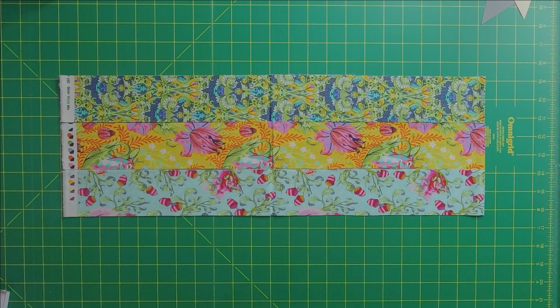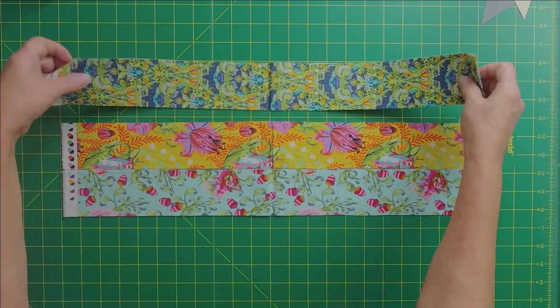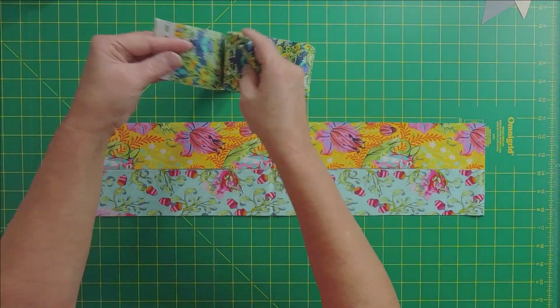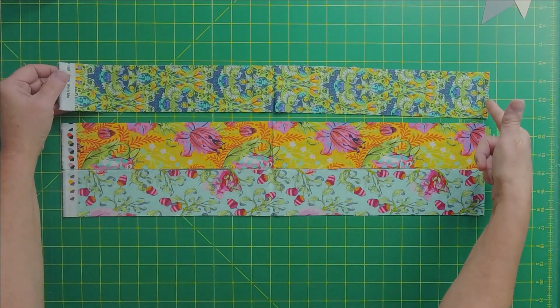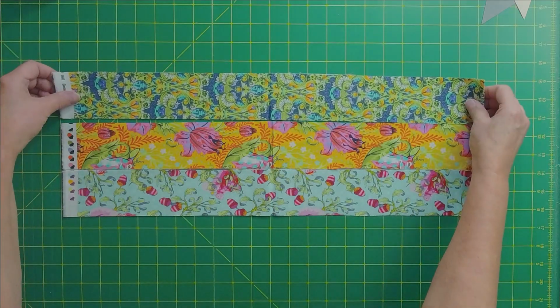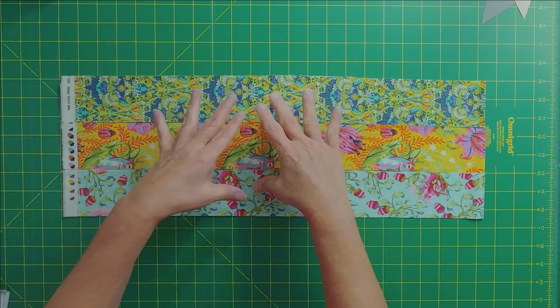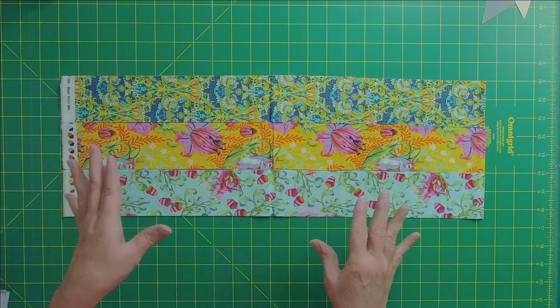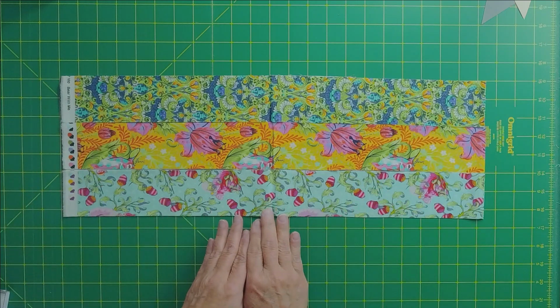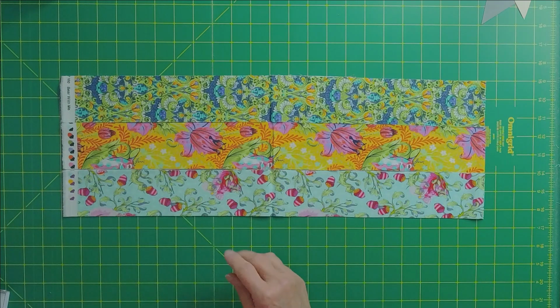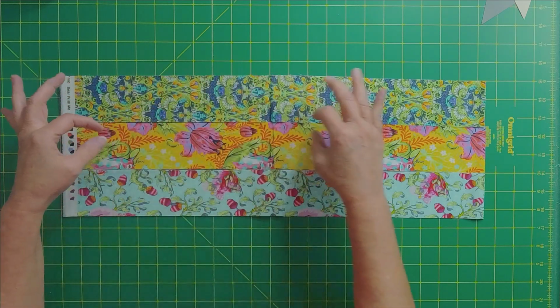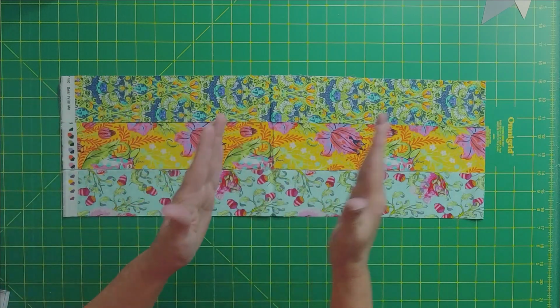Another thing you can do with your Stripology ruler is take your strips you've cut, and these are in half, so this is the fold and this is the selvage. Line up the selvages because you want to cut those off. So I have 3 lined up here. I think you can do 4 at 2.5 inches before you run out of space, but 3 works good. And you can also do this if you have strip sets cut and you want to subcut your strip sets.